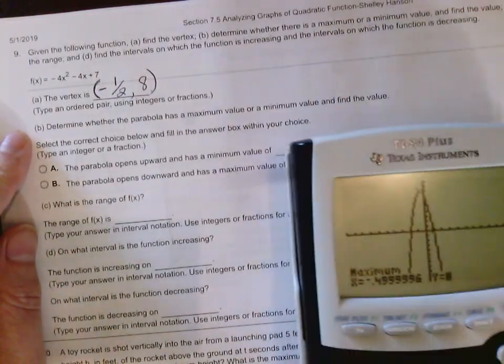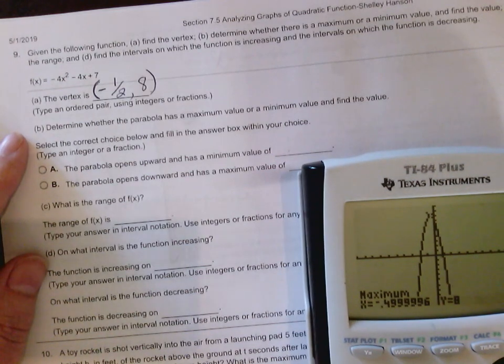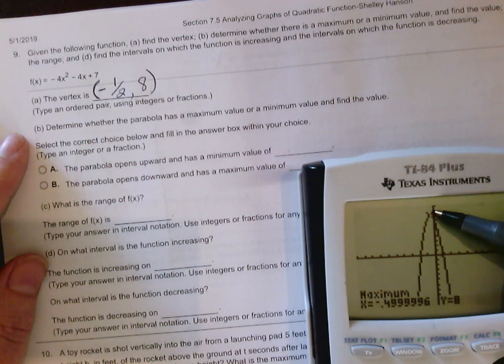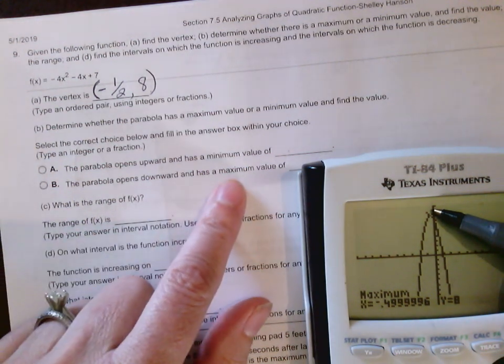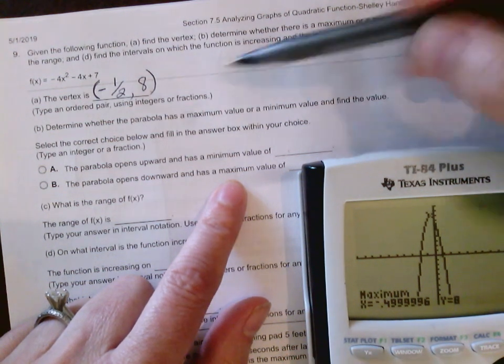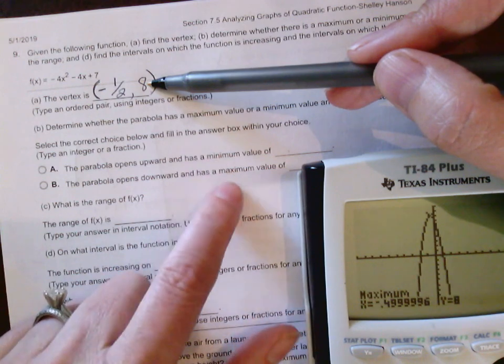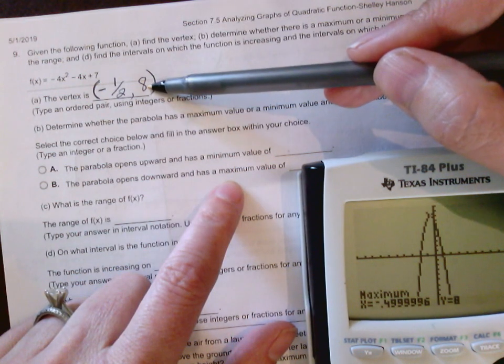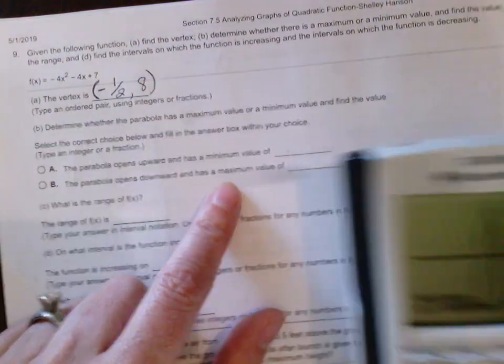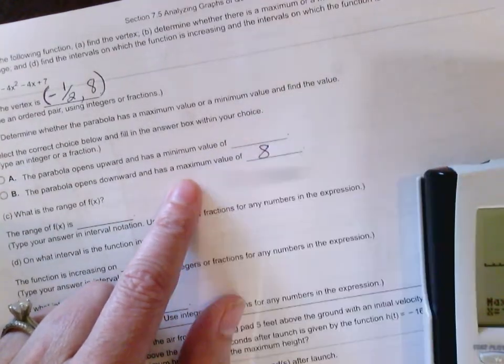Now, determine whether the parabola has a maximum value or a minimum value. Well, this one has a maximum because the vertex is at the top. So let's see, it's got a maximum, and what's the maximum value? Whether it be the minimum or the maximum, it's always just whatever that y coordinate is. So the maximum value of this one is 8.